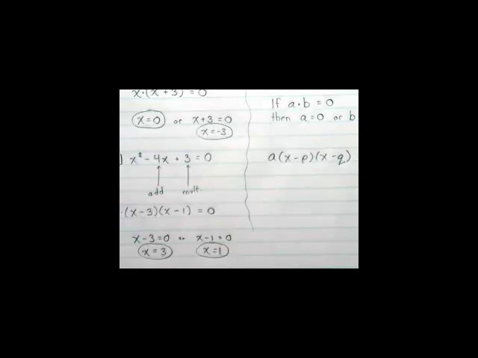Where are the intercepts on this thing? 3 and 1, because we said the P and the Q are the intercepts, right? Those are your solutions. We just made a connection. 3 and 1, right? It's the same thing. We said X intercepts are the same thing as the solutions, right? Boom! There you go. It all fits. It's all the same stuff, okay?